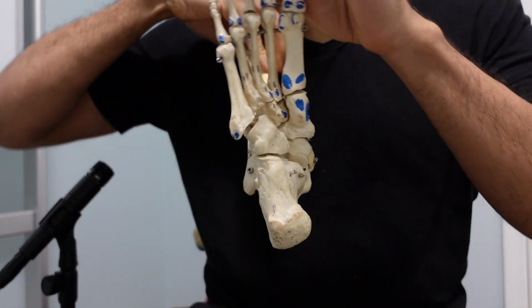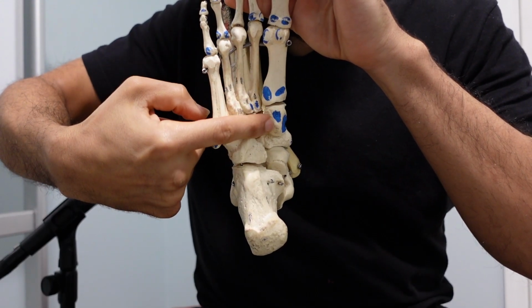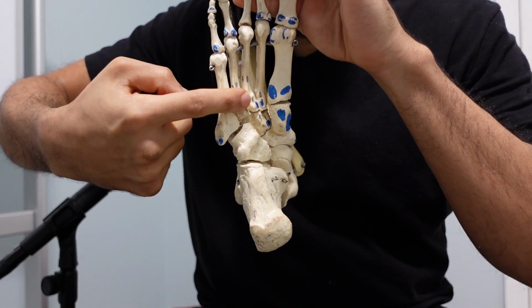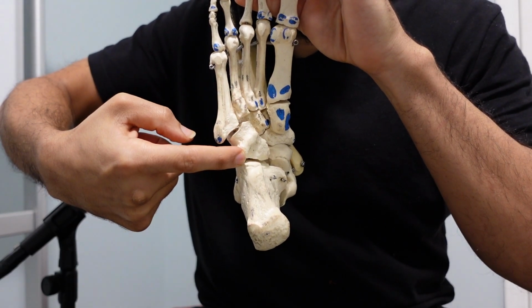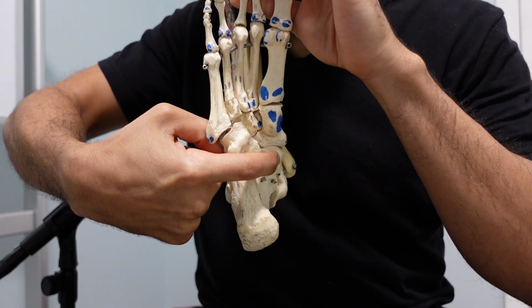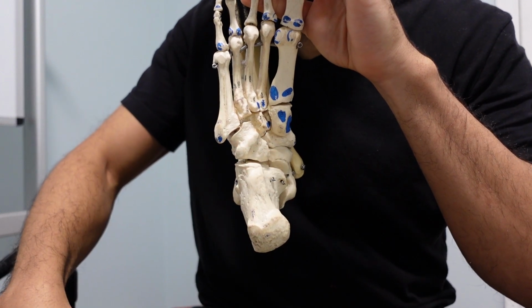Then we can look at the bottom side of the foot over here, and we see the same relationship. Let's just point out what we're looking at. Articulating with the big toe is going to be the medial cuneiform. Articulating with these 2 metatarsals out here, 4 and 5, is going to be the cuboid. And then we can see the calcaneus over here, and then the talus right up here, and then the navicular right there.